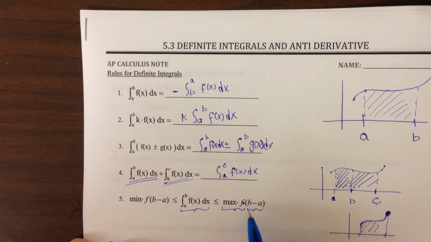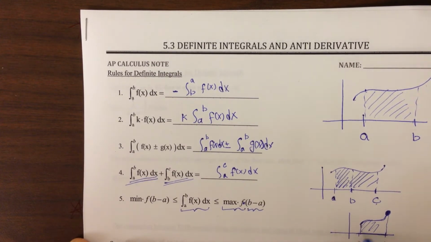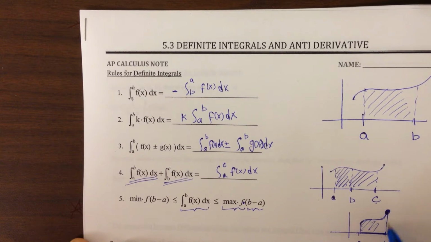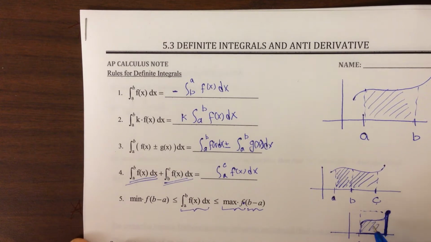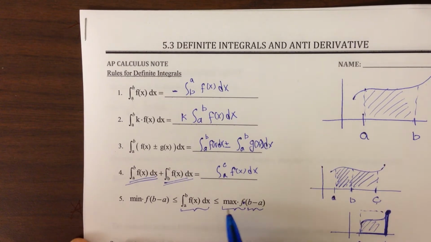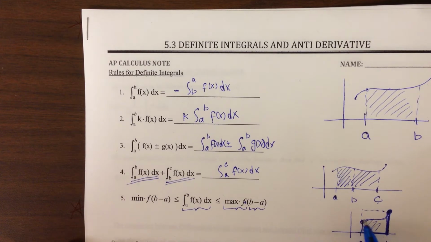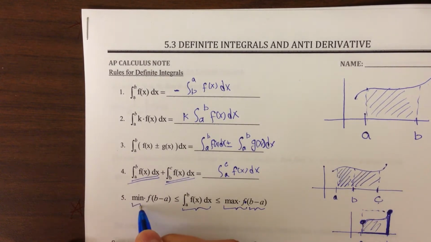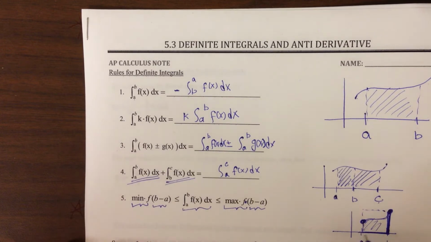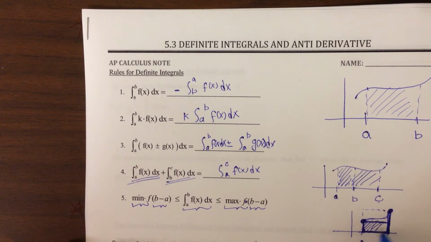You can think of that as the area of a rectangle, because here's the length, and the maximum value of the function gives you the width. That's really a rectangle, and notice that the area of the rectangle is more than the area of the curve, so that's why it's larger than the area of the curve. Also, if you look at the minimum value of the function, which happens right here, that's the minimum value times the length of the interval. Here's the length of the interval. If you multiply those two together, you can think of it as the area of, once again, a rectangle, a smaller rectangle that's less than the area of the curve, as you can see. So I hope that helps.